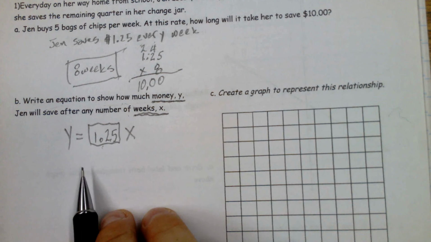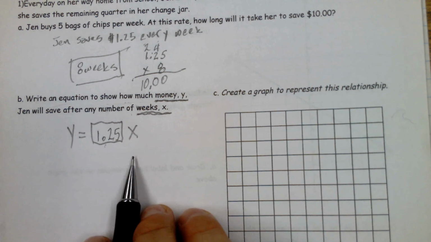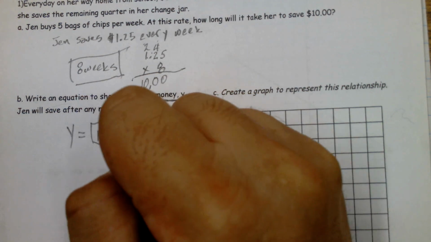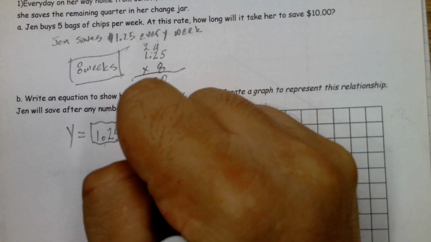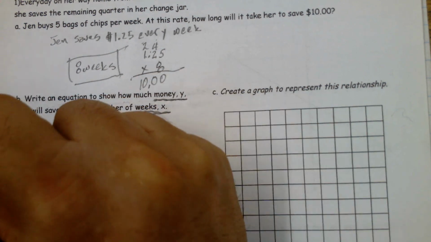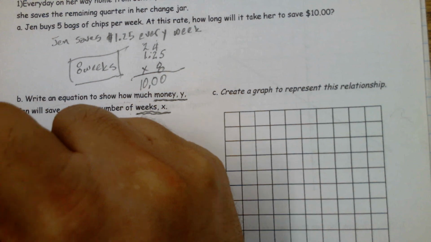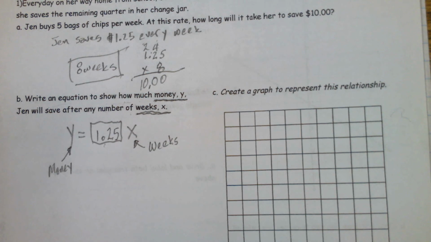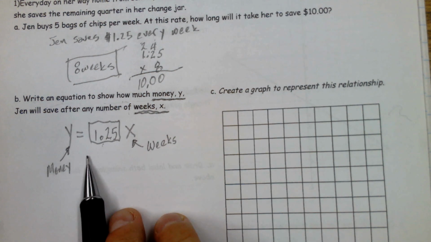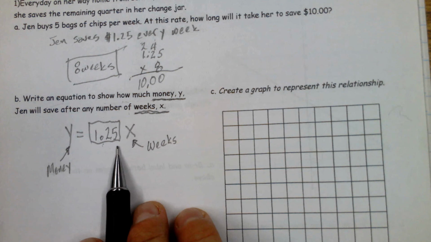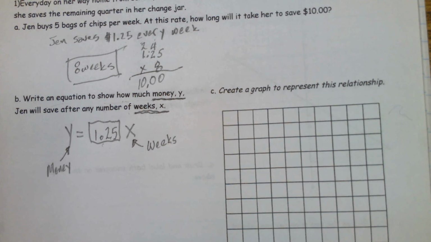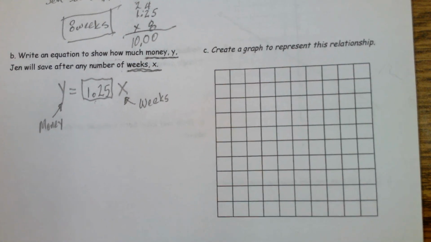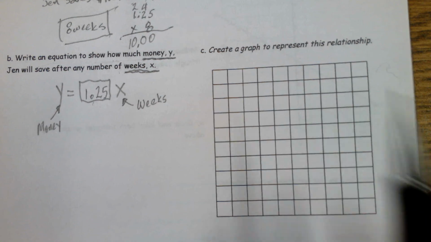So, in other words, you tell me how many weeks have gone by, and I can tell you how much money Jen has saved. Because this is the number of weeks, and this is the amount of money. So it's y equals $1.25 per week times the number of weeks. Okay? All right.